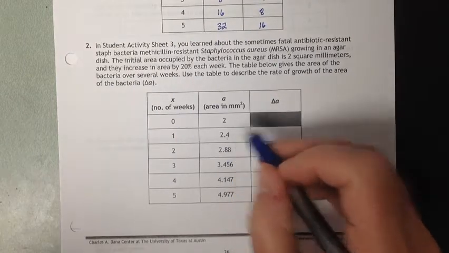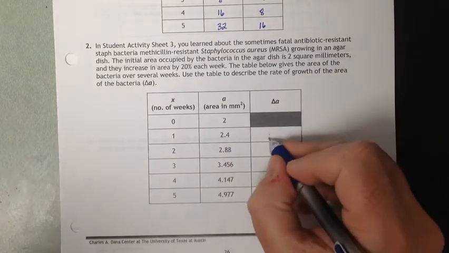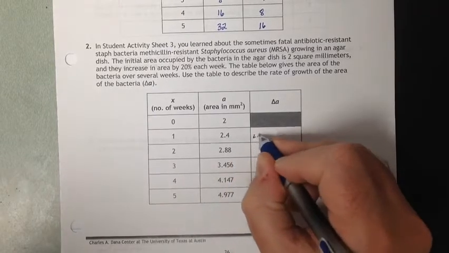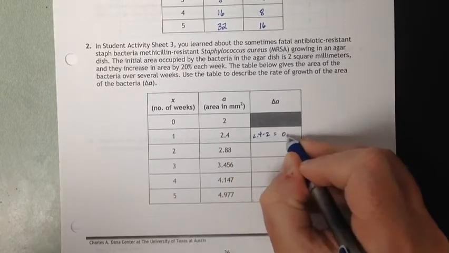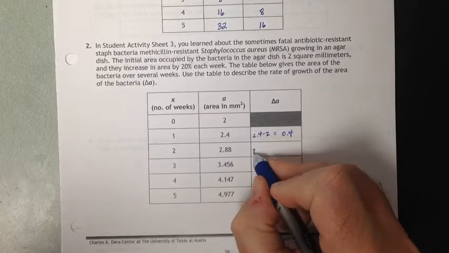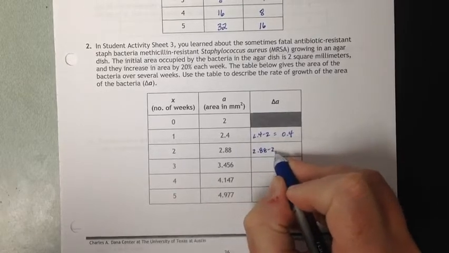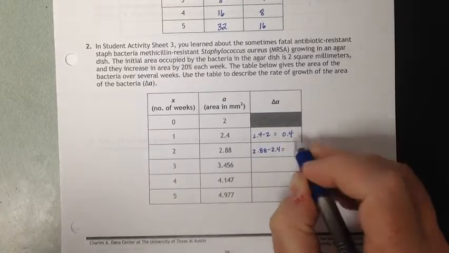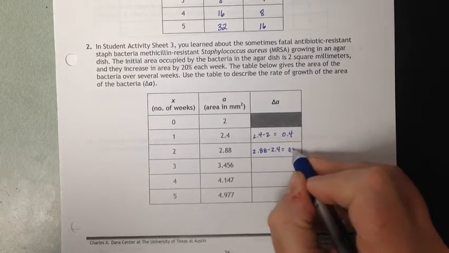So if I do delta A here, how much it's growing by, I get 2.4 minus 2, which is 0.4. And then I have 2.88 minus 2.4, which is 0.48.